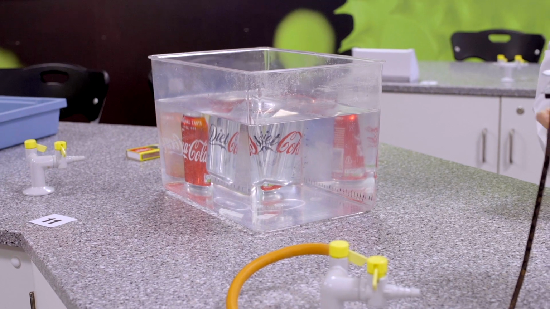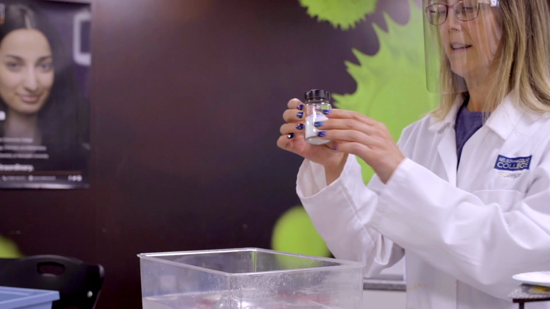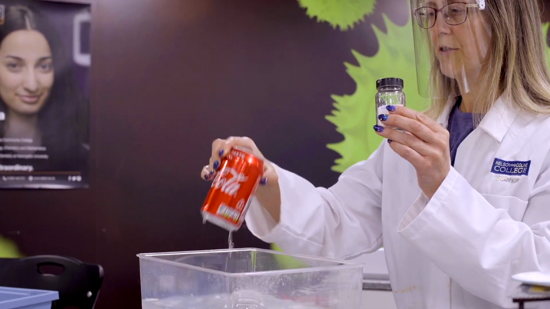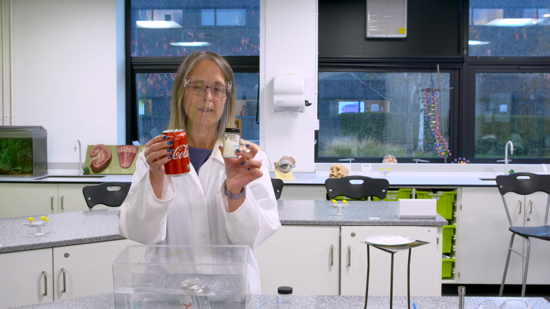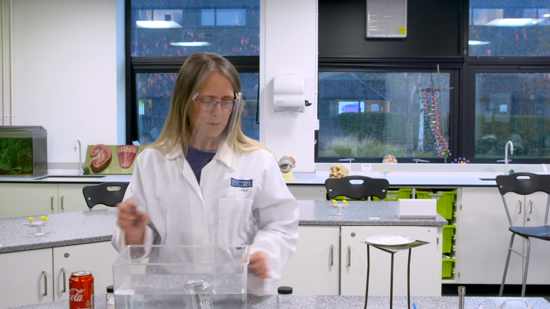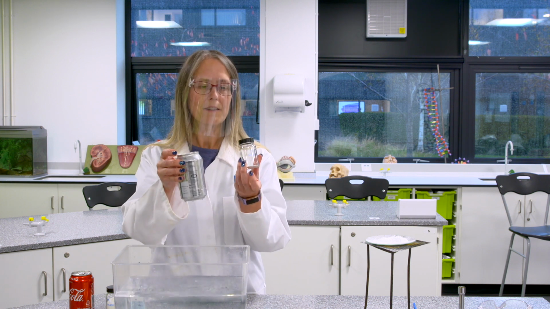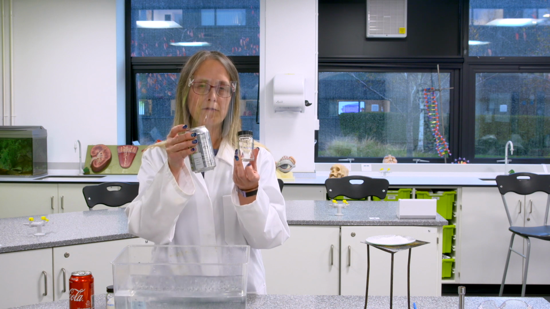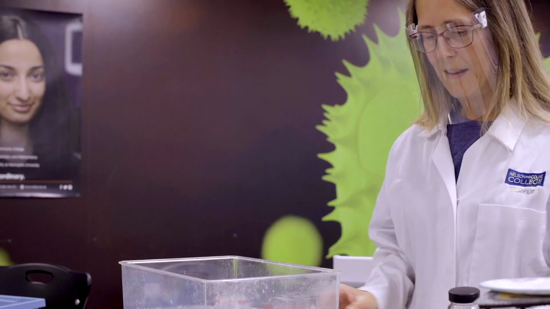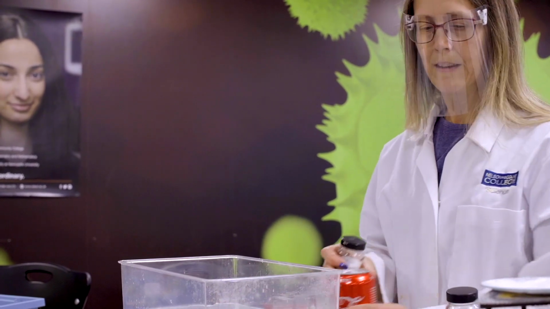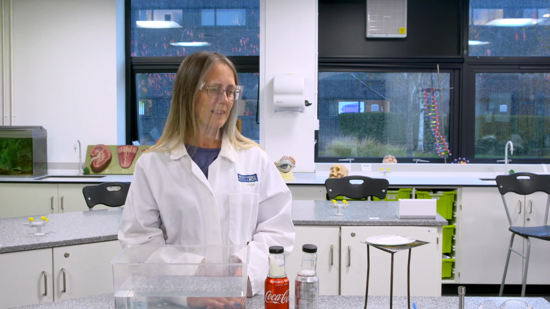What we actually have here is the amount of sugar found in a can of original Coke. 39 grams of sugar dissolved in that can of Coke. And that is what makes it heavier, more dense than the Diet Coke, which has about half a gram of sweetener dissolved in there instead. So that is the reason why the original Coke sinks and the Diet Coke floats.